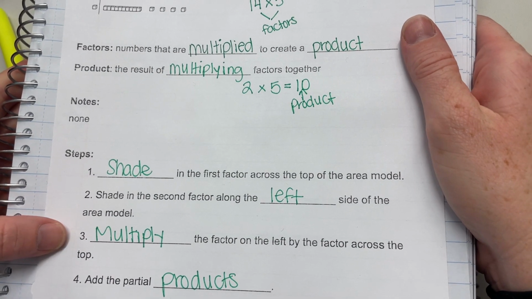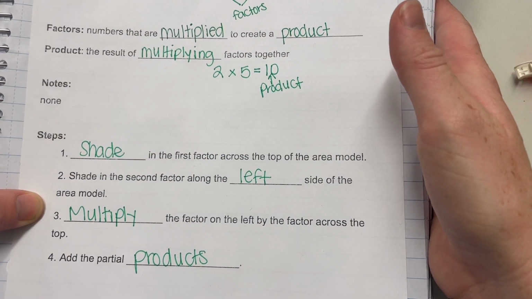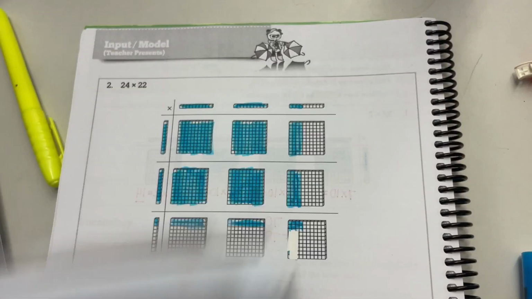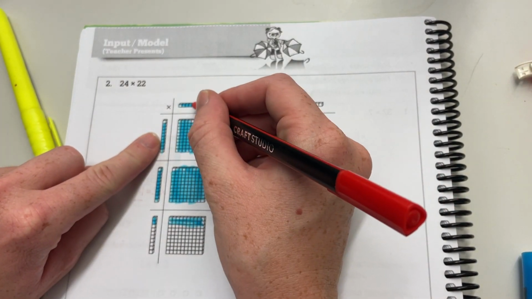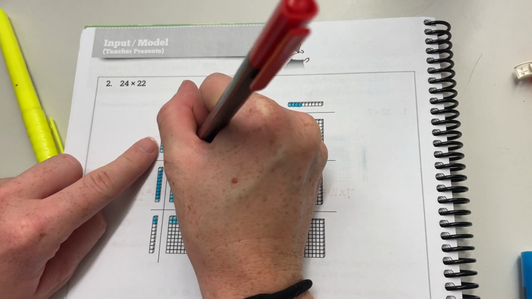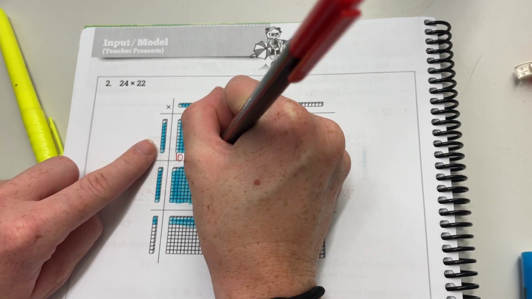Step number 3 is multiply the factors on the left by the factor across the top. So I have, for this one, 10 times 10 equals 100.